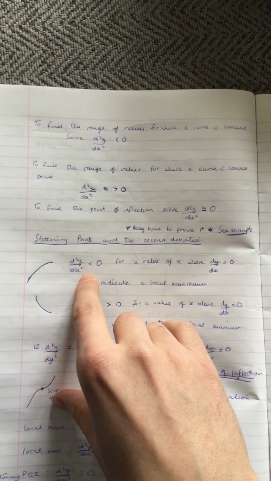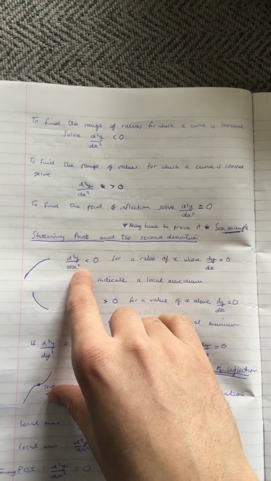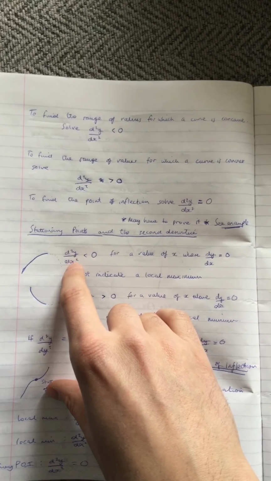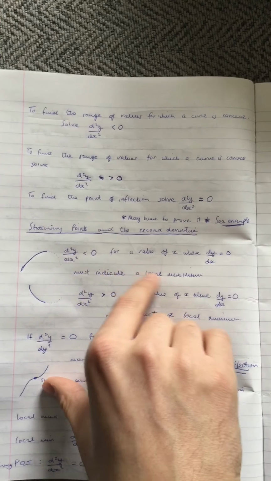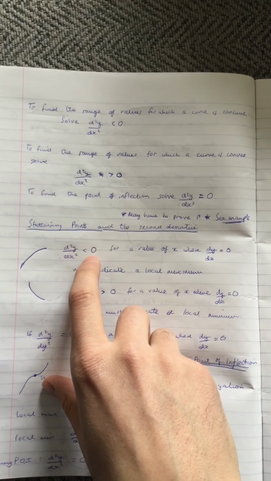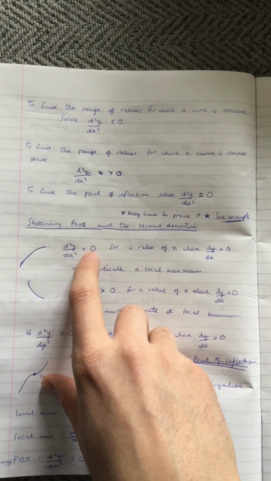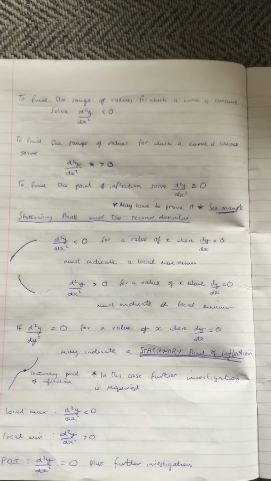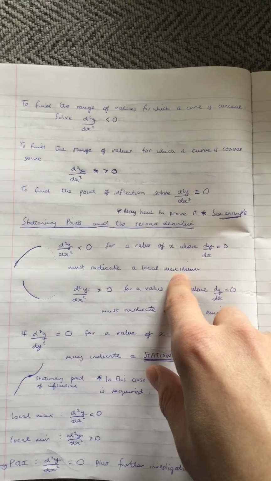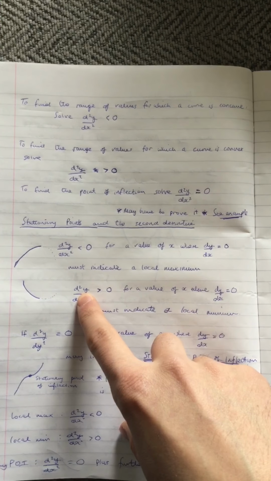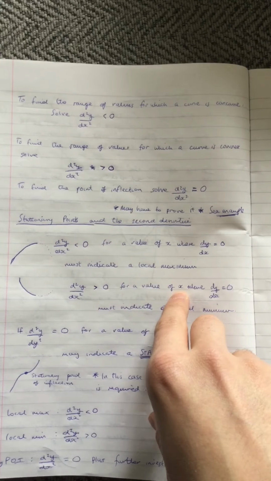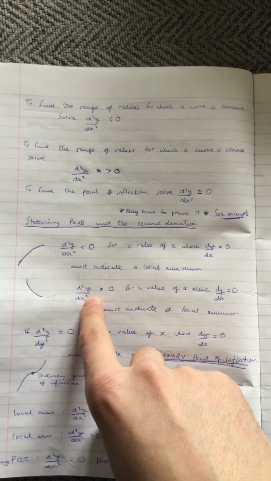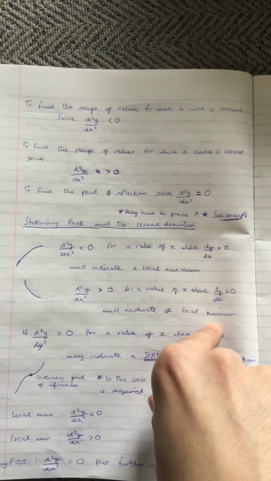So, in a nutshell, if you find where your stationary points are, substituting the x value of the stationary point into the second derivative will allow you to decide if we've got a maximum or a minimum. So if the second derivative is negative for a value of x where dy by dx equals 0, i.e. the x value of a stationary point, that indicates a local maximum. Okay. If we substitute an x value from a stationary point into the second derivative and it's positive, then it must mean that we have a local minimum.